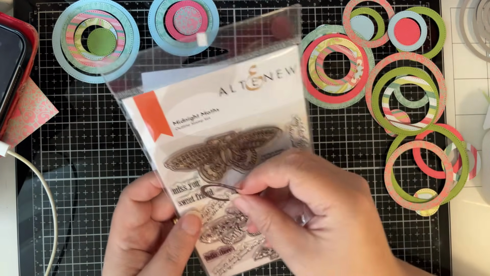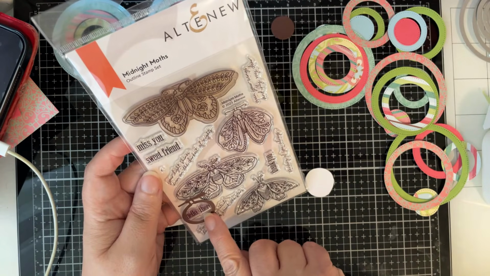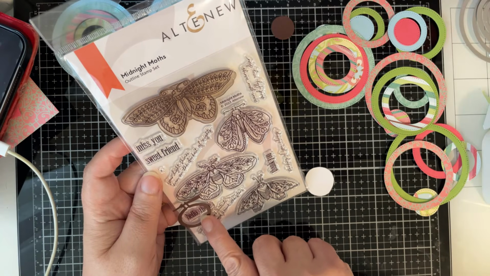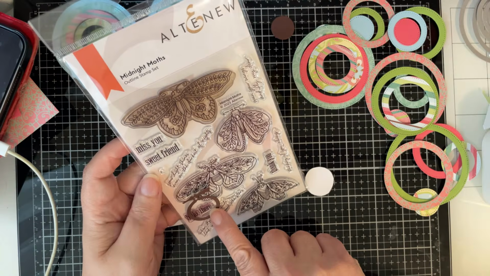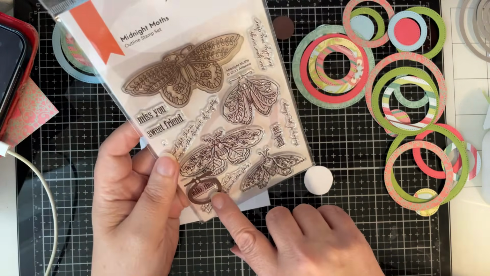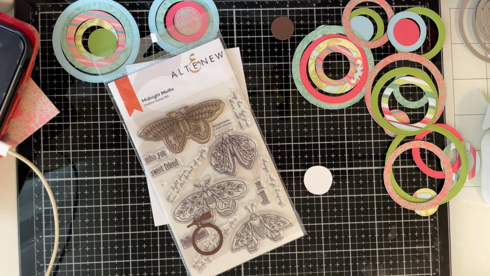Some nice ones in here. Are they small enough? Miss You fits, but it's not right. I like Hello there, but I would have to split that in two. Stamp Hello and there. Thank You doesn't quite fit. So far this is the winner. It's the one to beat.